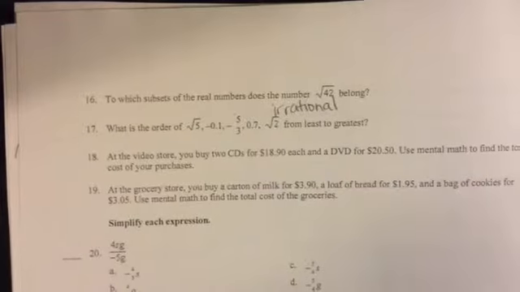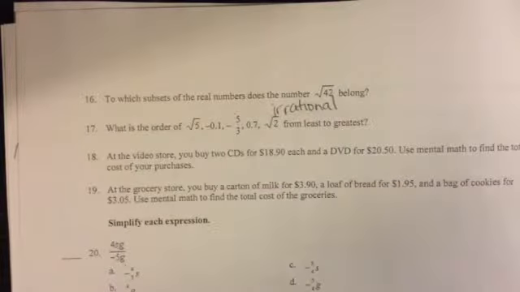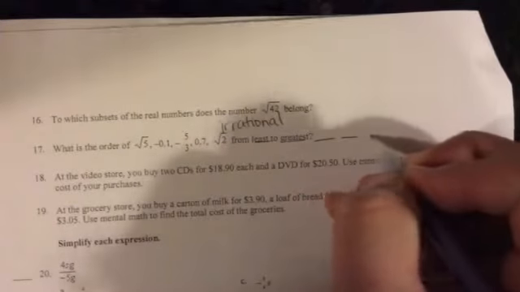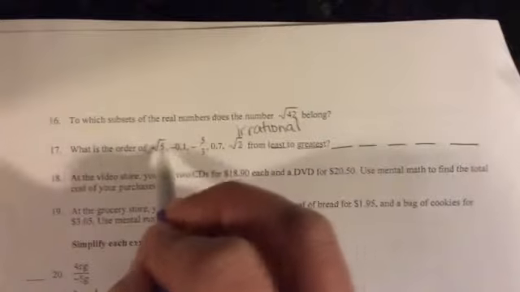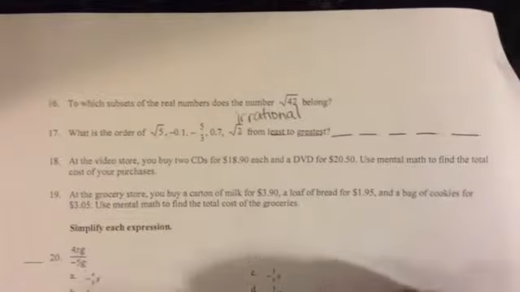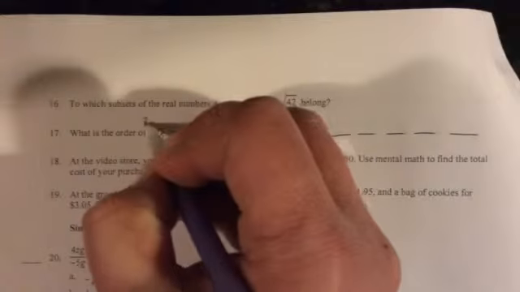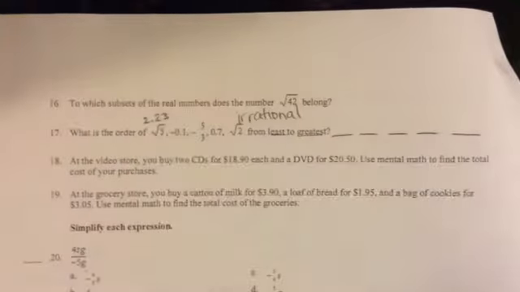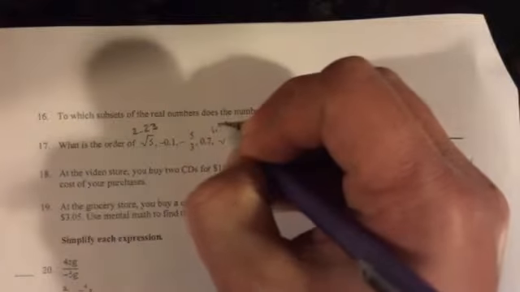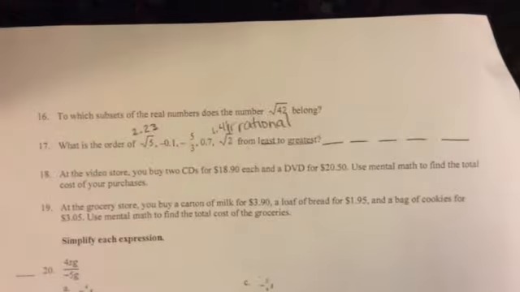In the next set, they want us to order these numbers from least to greatest. So I have 1, 2, 3, 4, 5 numbers. I'm going to go ahead and put 5 spaces over here. First, I want to figure out what the square root of 5 and the square root of 2 are. Get an approximation here. This number right here is approximately, when I type it in the calculator, 2.23, and square root of 2 is approximately 1.41.